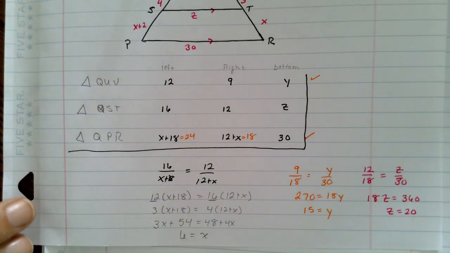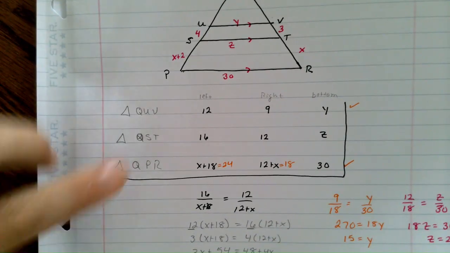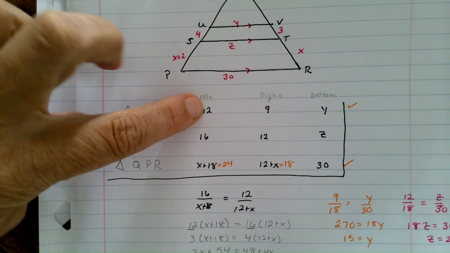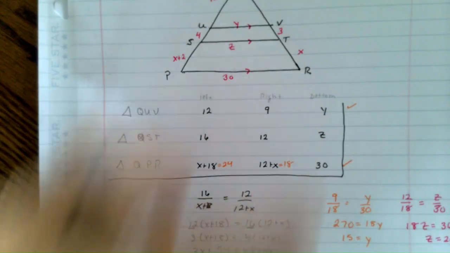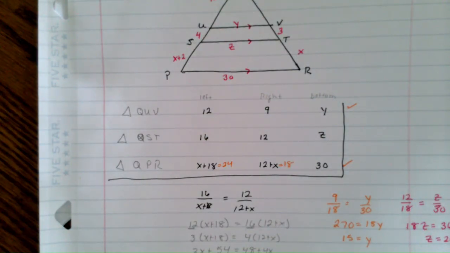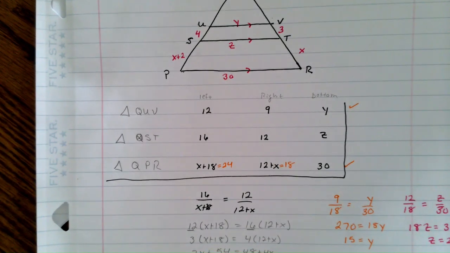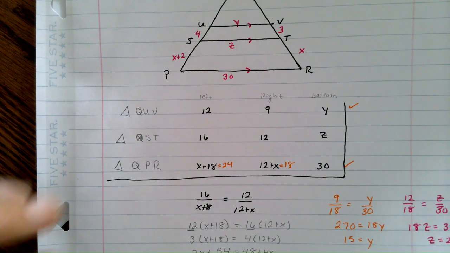Again, I like making this chart because I can easily see my proportion. I can use these two, these two, these two. I can make a fraction proportion out of any two. And that's kind of the reason behind that chart.